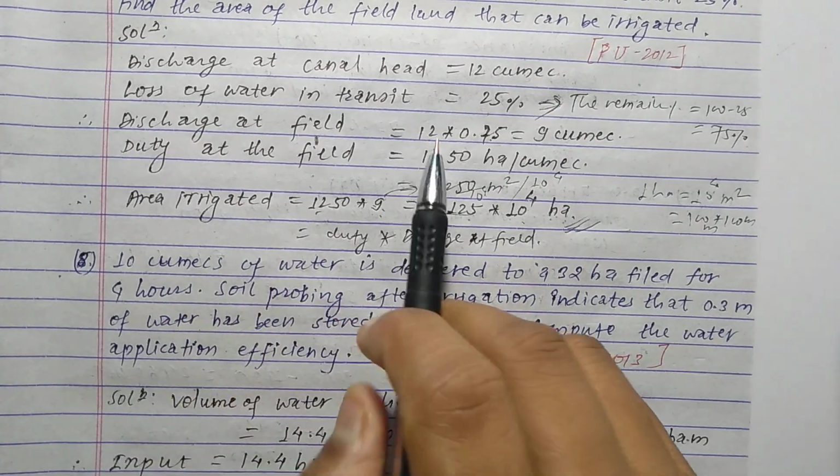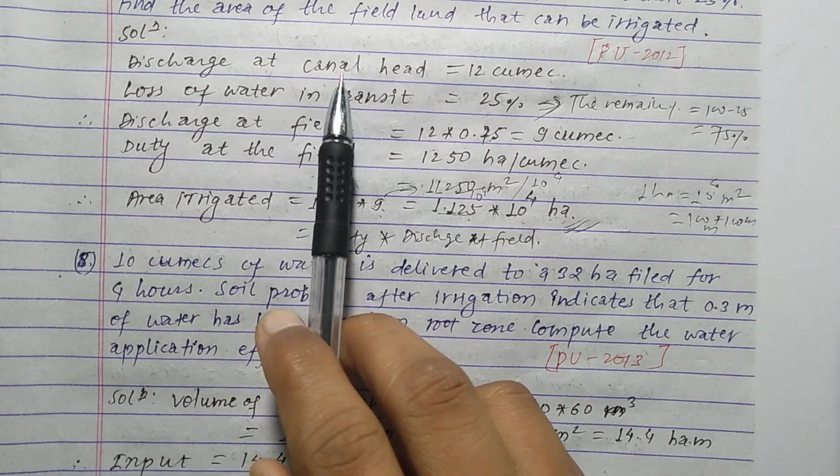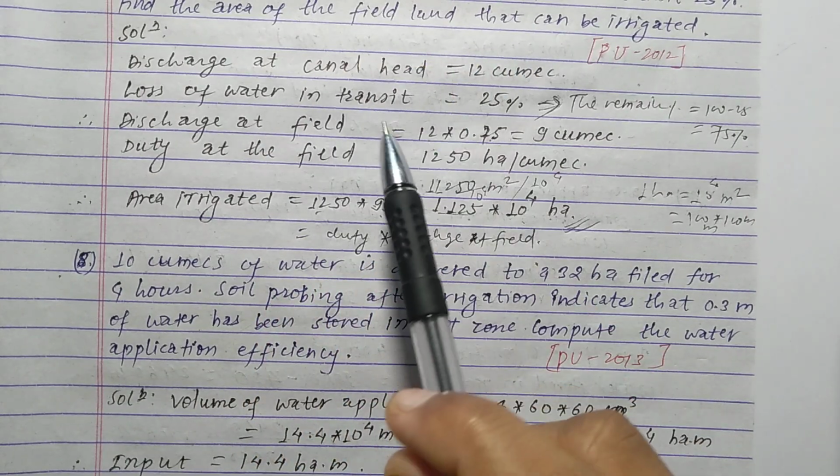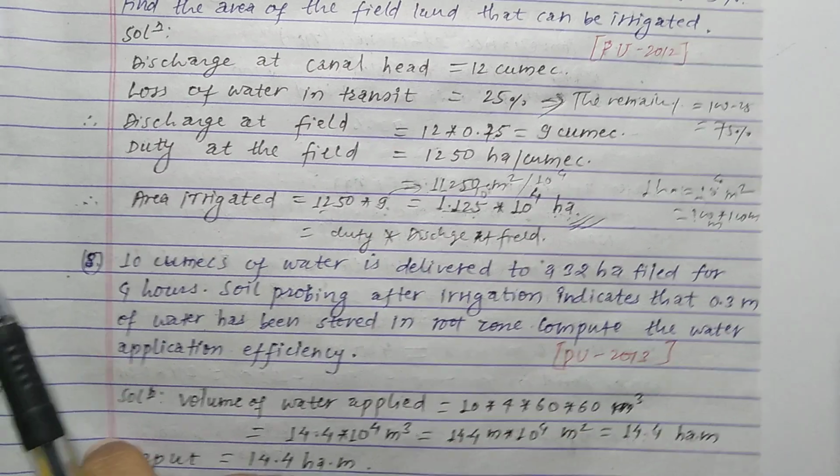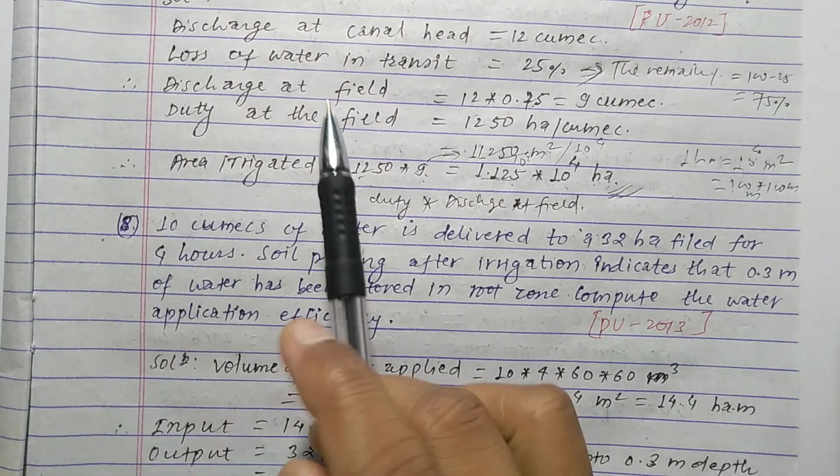So in this way we can calculate the area of the field land that can be irrigated with the help of this given data. So this is all about this numerical.